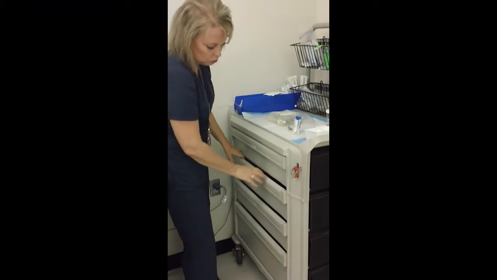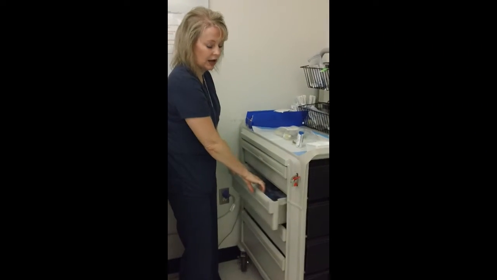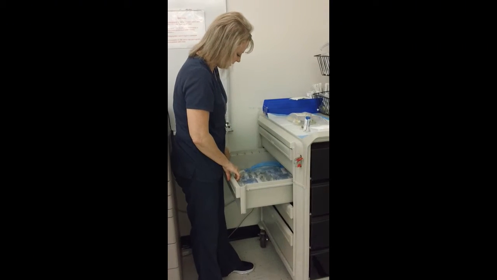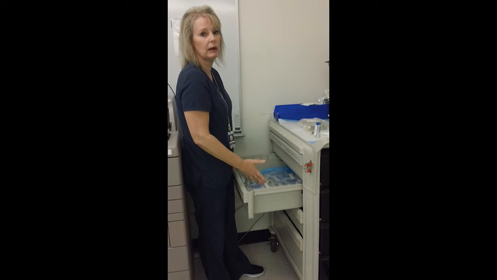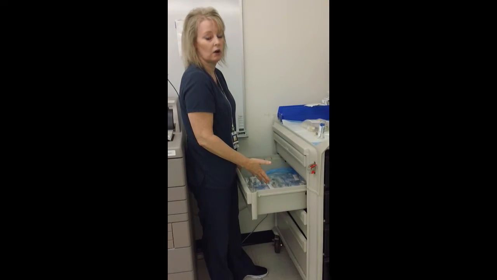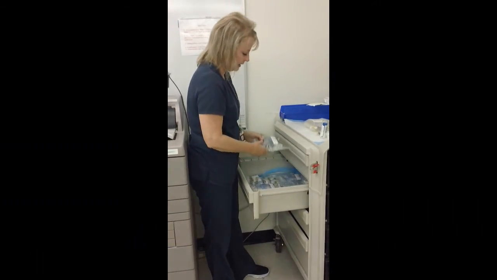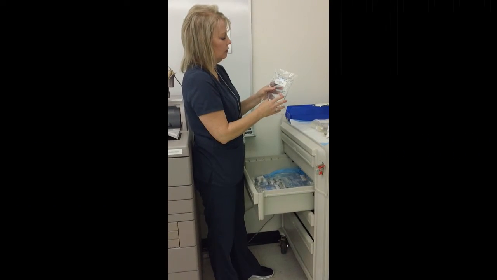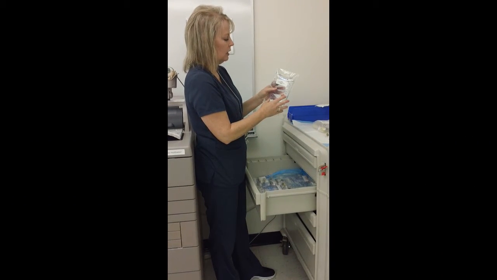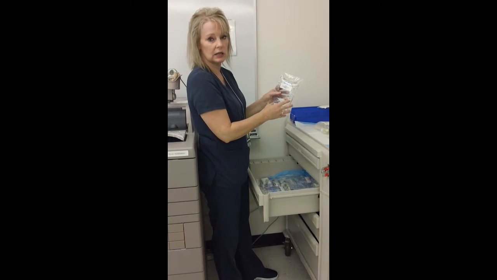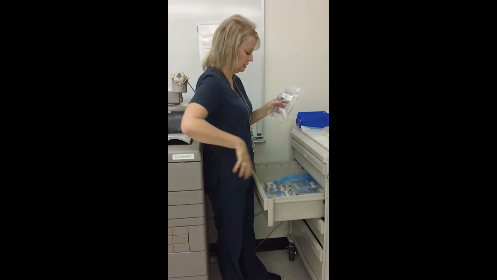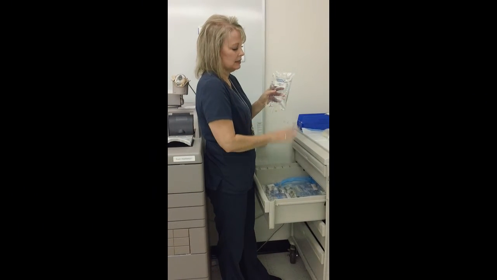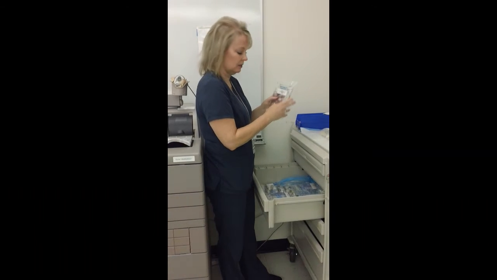Now the second drawer and the third drawer have IV bags. Now the IV bags that are in here are going to be bags generally that have additives in them. So think about it as something that comes from pharmacy. So I've got a bag that has 0.9% normal saline with humulin insulin 10 units in a 250 ml bag. That would come from pharmacy. That's not going to be in the Pyxis. So IV bags in here are something that have additives in them. So they are in the second drawer and the third drawer.